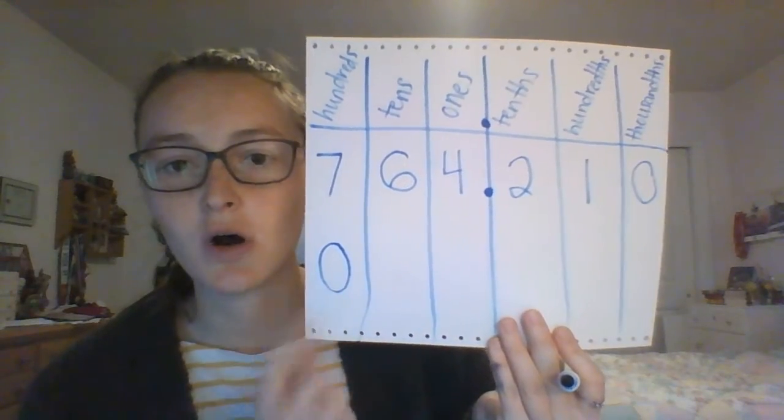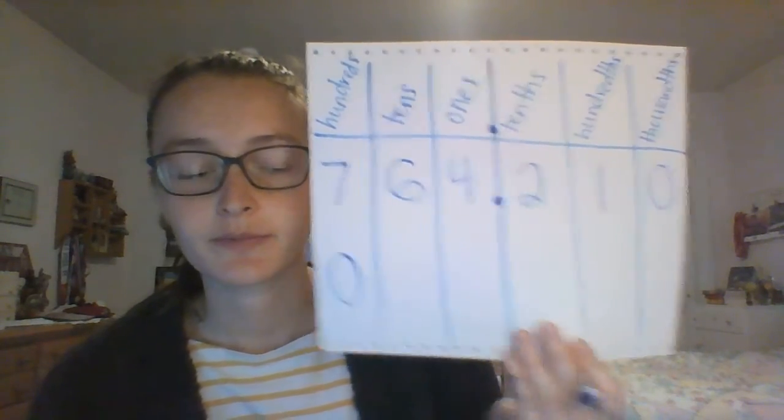Okay, now we need to make the smallest decimal possible. So we do the same thing but go smallest to largest for our digits. So we'll start with the 0 in the hundreds place. So there are no hundreds. Then we put the 1 in the tens, the 2 in the ones place, then the 4, the 6, and the 7.